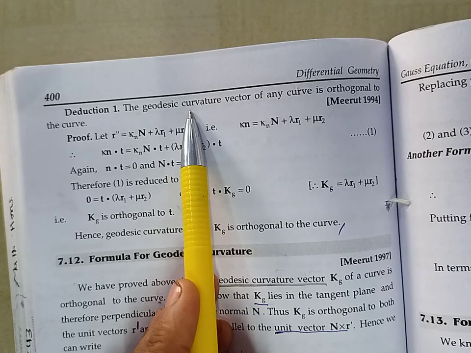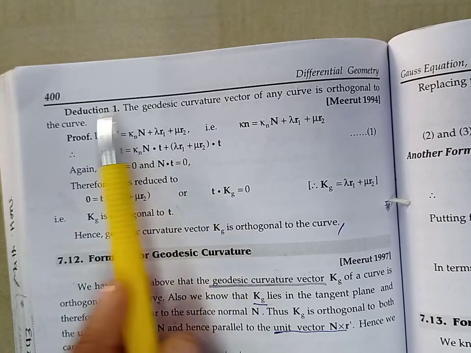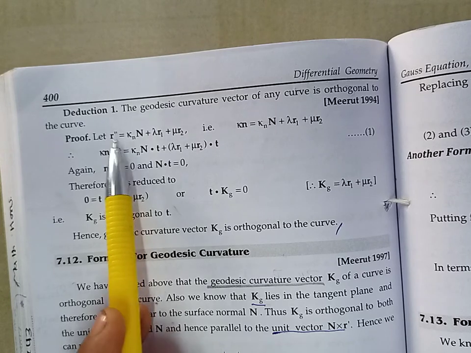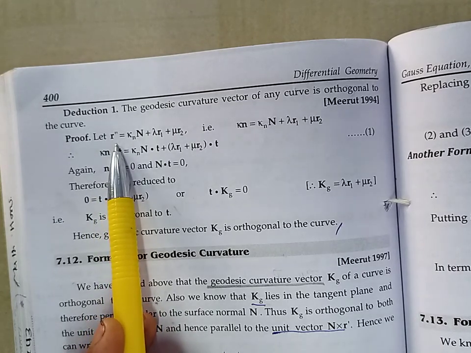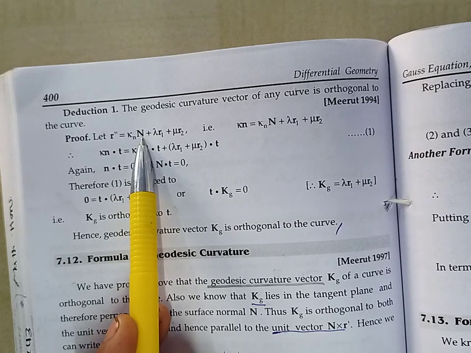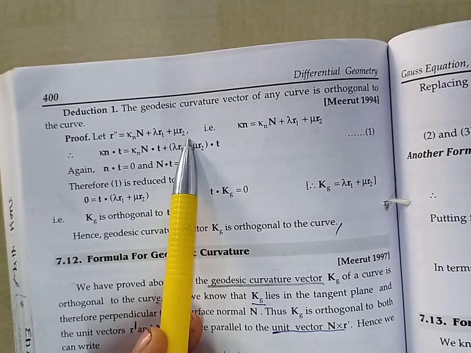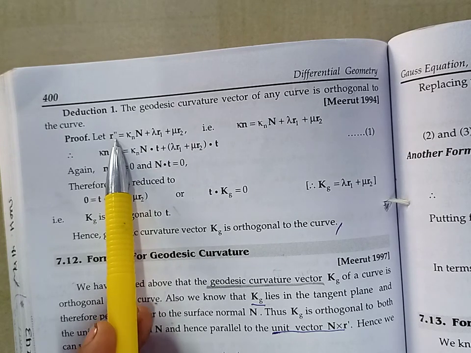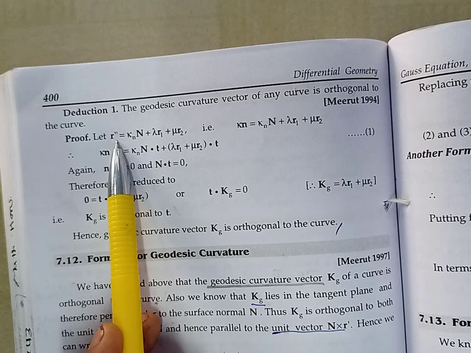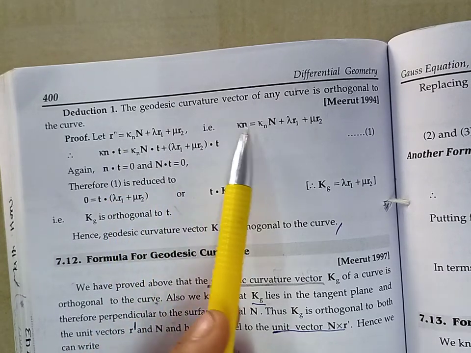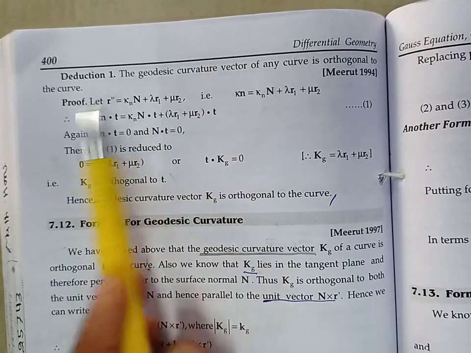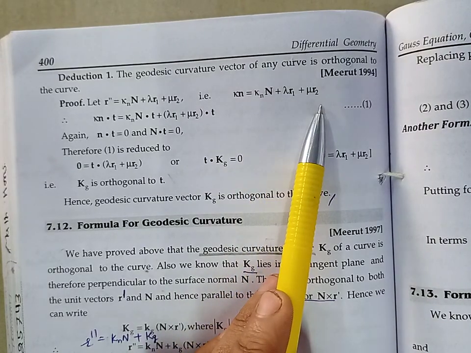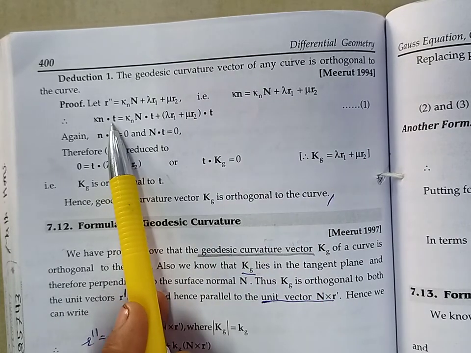The geodesic curvature vector kg of any curve is always orthogonal to the curve. In order to prove this, let us take the definition of the curvature vector, which we discussed. By definition, r double dash can be written as kappa n into N plus the vector kg. kg is lambda r1 plus mu r2. Now r double dash is the curvature vector. By definition, the curvature vector is given by the derivative of the tangent vector with respect to the arc length s, that is dt by ds. Now by the Serret-Frenet formula, dt by ds is k into n. So this equation becomes k into n is equal to kappa n into N plus lambda r1 plus mu r2. Now let us take the dot product with vector t on both sides.